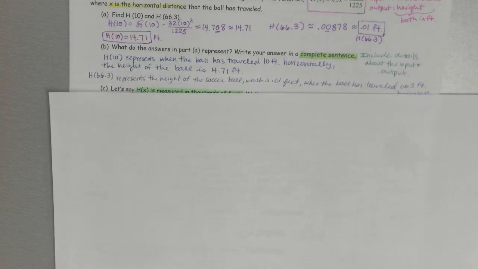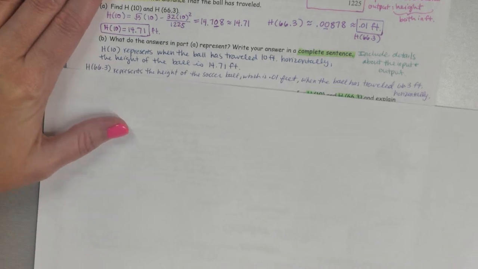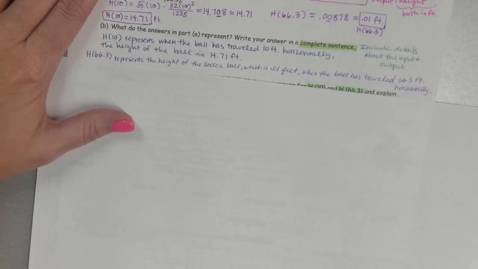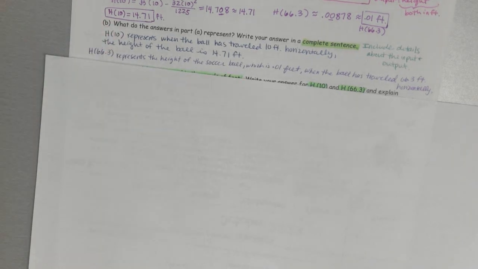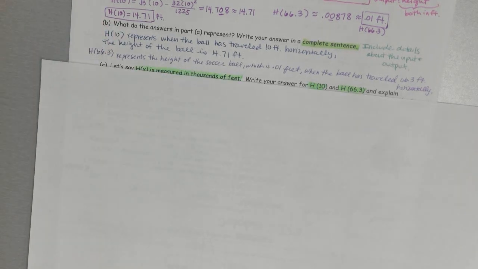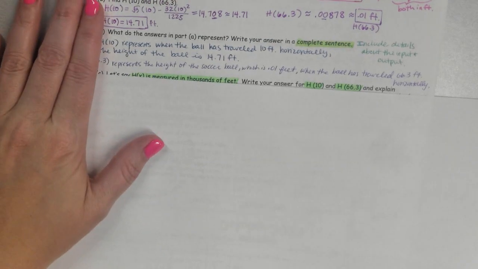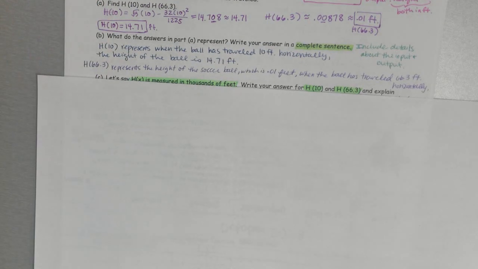And then for h of 66.3, that represents the height of the soccer ball, which is 0.01 feet when the ball has traveled 66.3 feet, and that's horizontally. Could you have said this exactly like this? Yes. I'm just showing you multiple ways that you could write this and still get full credit. So make sure you're mentioning the height, how many feet that is, and then when the ball has traveled 66.3 feet, that's horizontally.